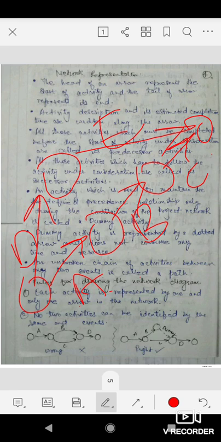A, B, C, D, E are all activities of the project, but having different paths. So this is a network diagram of a project which has 5 activities.